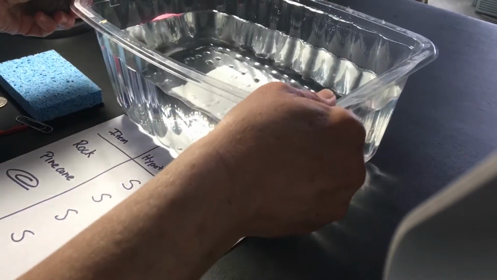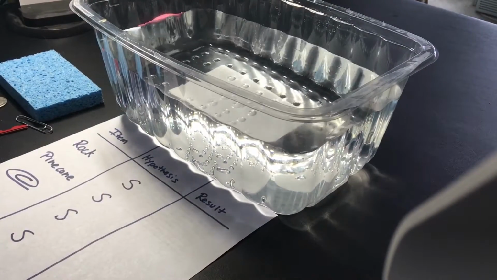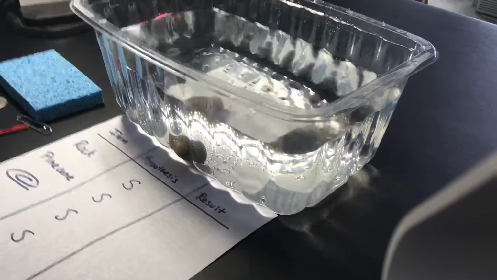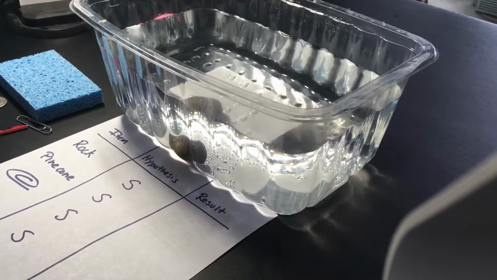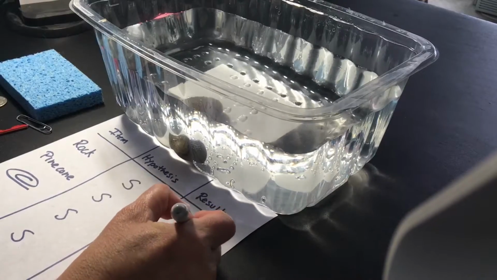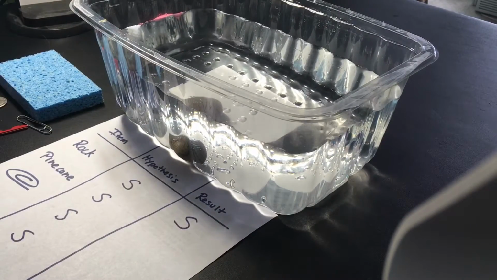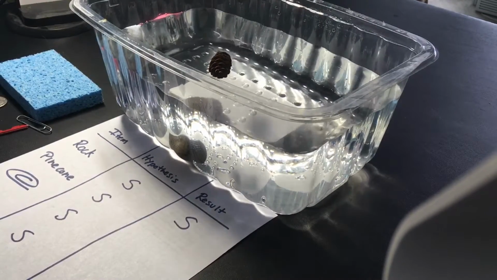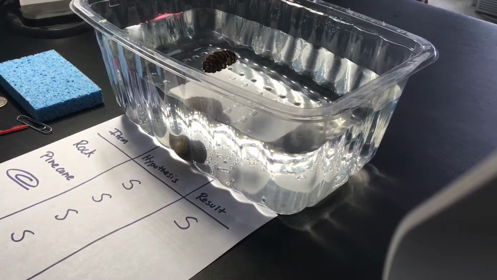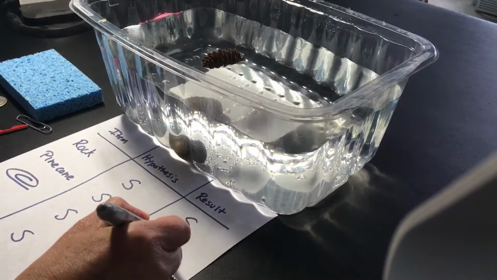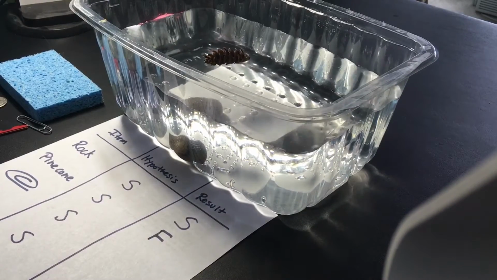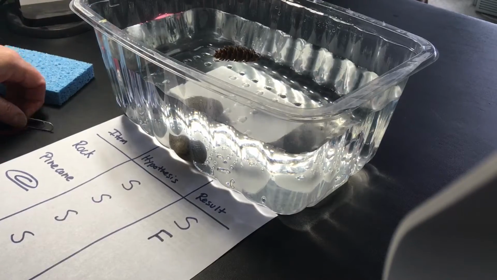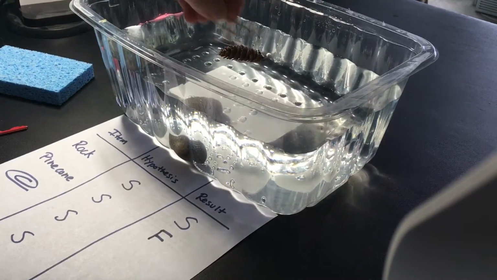We're going to start with the rock. That's not a very big surprise, is it? The rock definitely sank. All right, now the pine cone. Oh, I thought that the pine cone would sink, but the pine cone is floating. Scientists are not correct every time they make a hypothesis. That's how they learn.